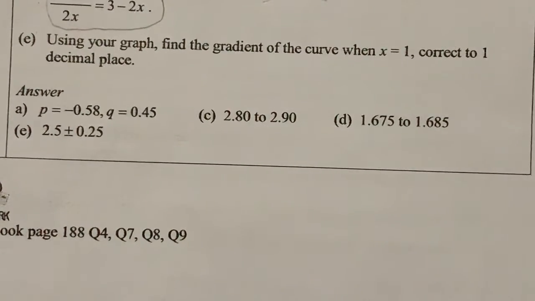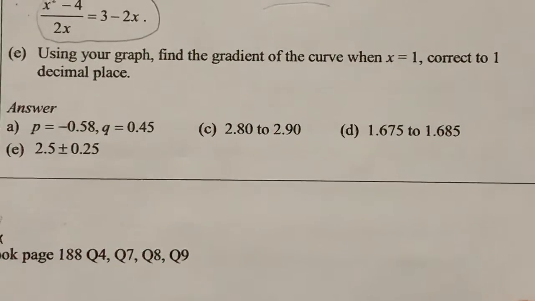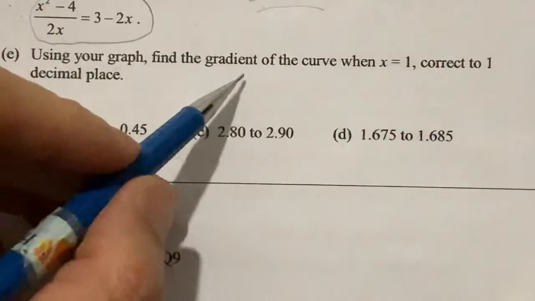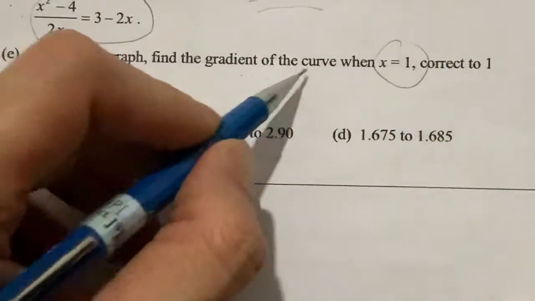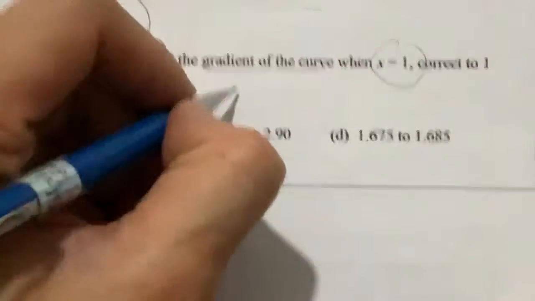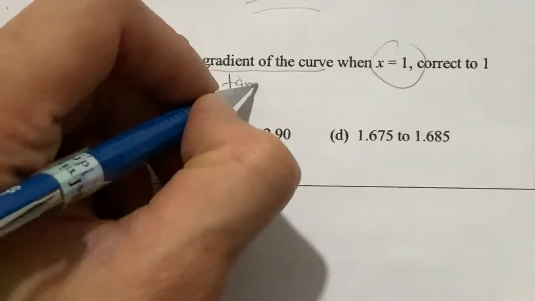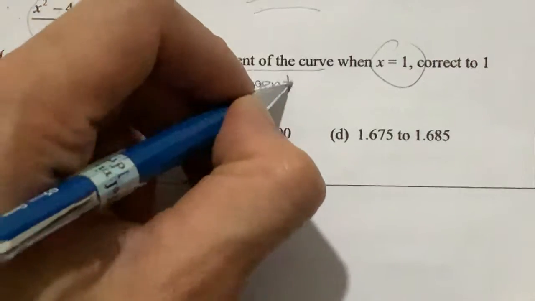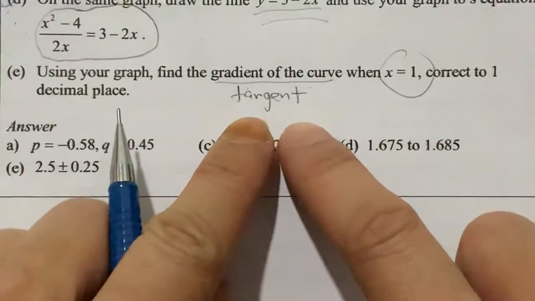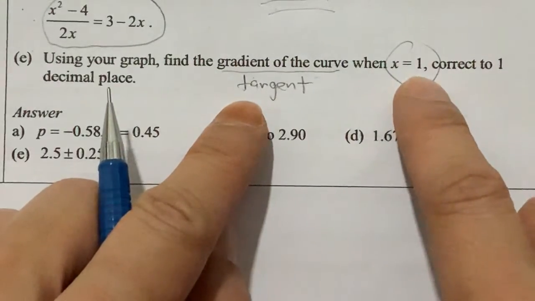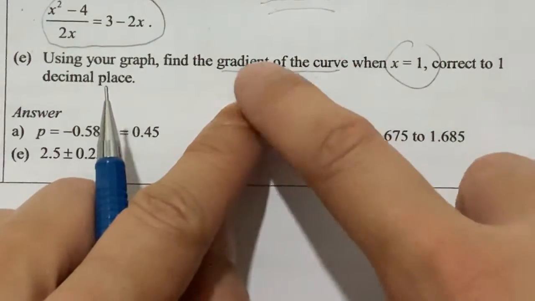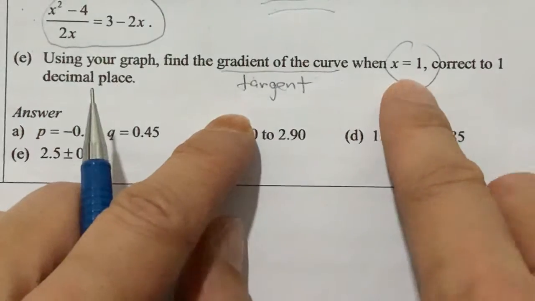Okay, for the last question, using your graph, find the gradient of the curve when x equals 1. So for the gradient of the curve here, you need to draw a tangent line. Yes, it has happened now in almost all the questions. So draw the tangent line at x equals 1 and then get the gradient of the tangent there, which is the gradient of the curve at x equals 1.